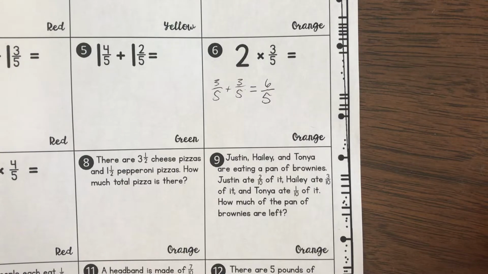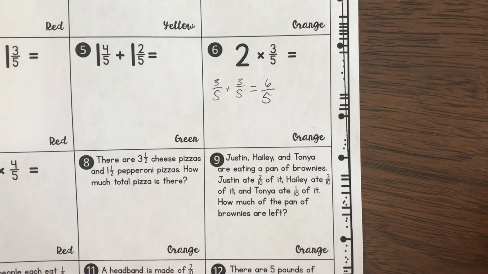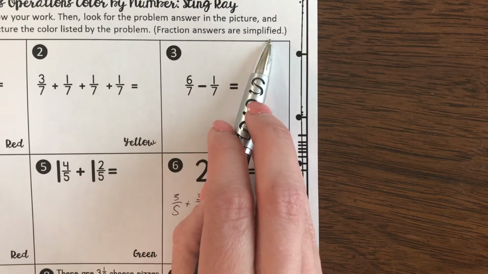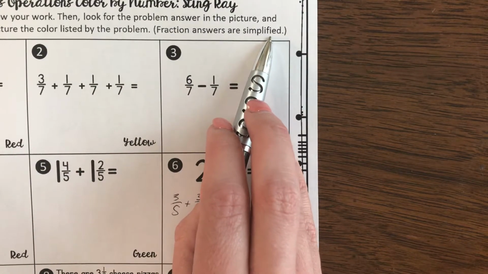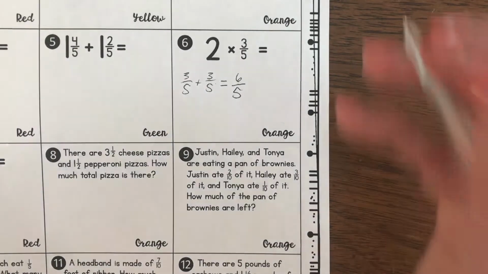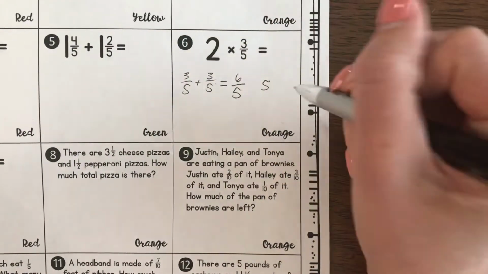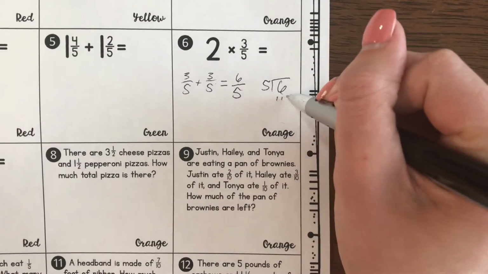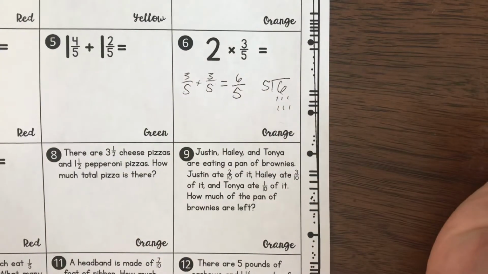As you can see on top, boys and girls, in the direction, it does say that fraction answers are simplified. That also implies that you need to convert your answers into mixed numbers. So the next step is going to be dividing to see how many times 5 can go into 6. We're going to draw our 1, 2, 3, 4, 5, 6 ones.